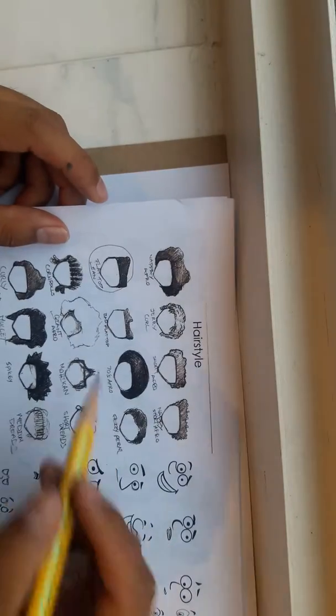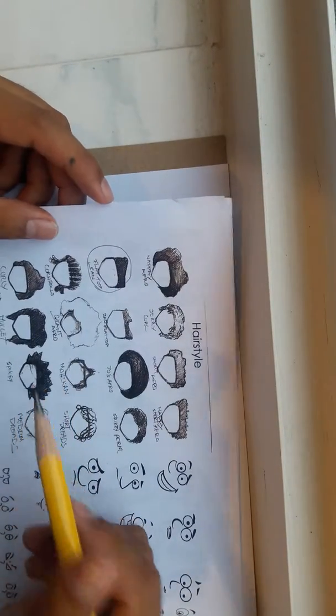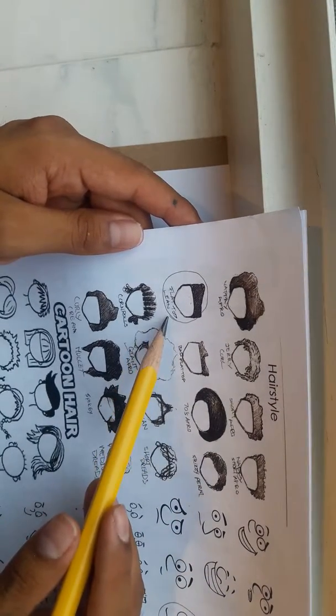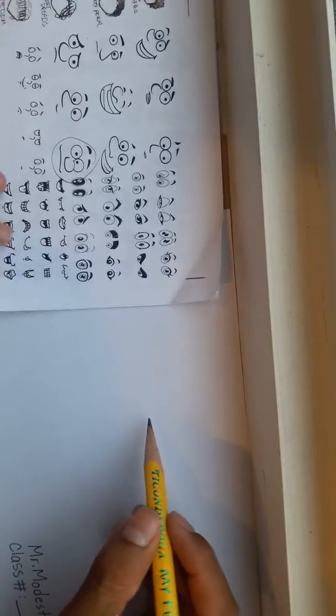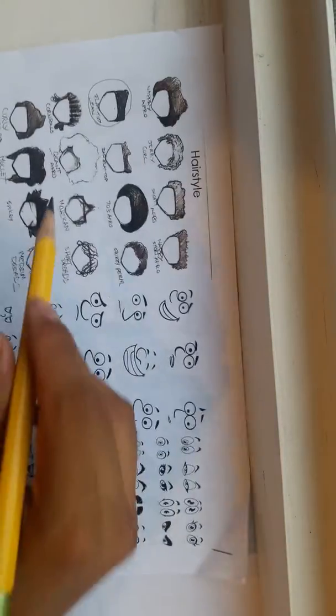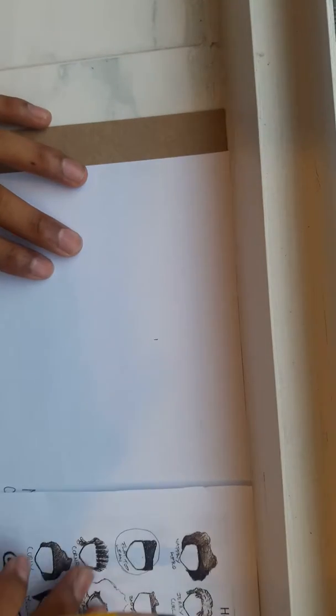Second, I'm going to start now looking at the hairstyles and the different faces. So I'm going to start picking something that's easy for me. Don't pick something that's too hard for yourself. So I like this sort of haircut over here, so I'm going to start Daniel around the top of my page, and I'm going to take that design as my reference. So it's over here, and I'm going to copy that reference. So here we go.